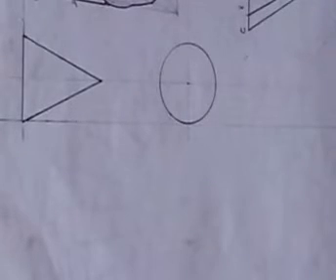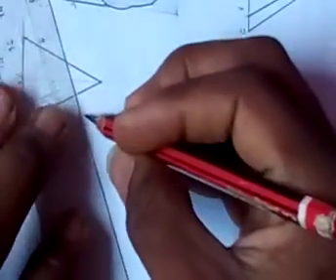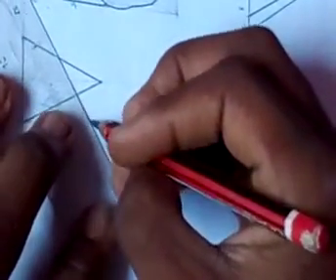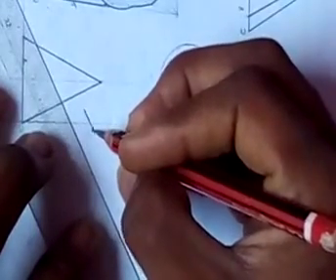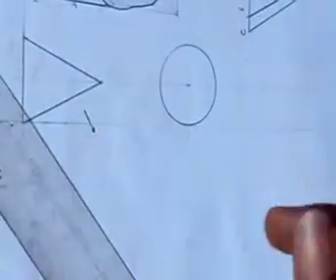In this episode we're going to be dealing with an auxiliary plan, looking in the direction of a particular arrow. Here we have the arrow. Now we need to draw an auxiliary plan in the direction of this arrow.